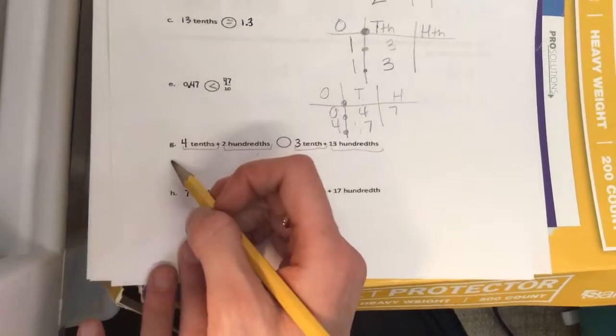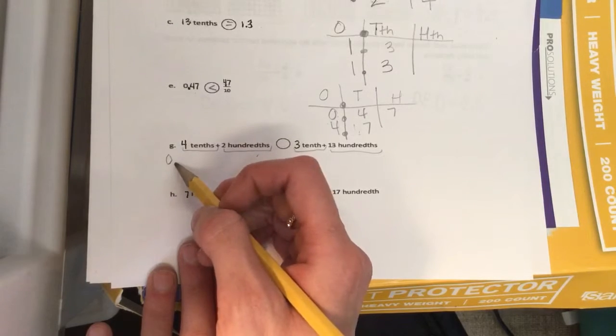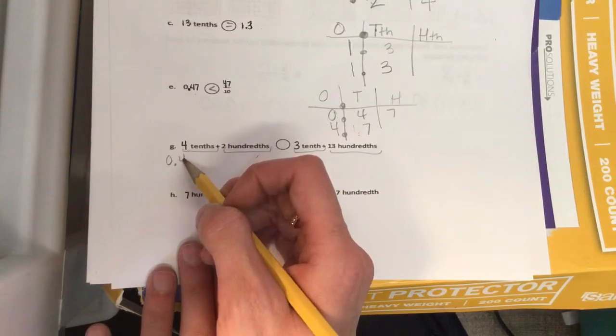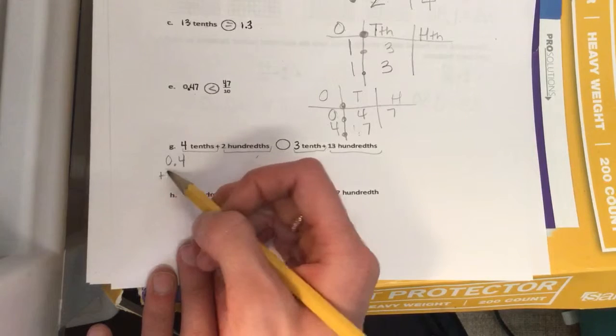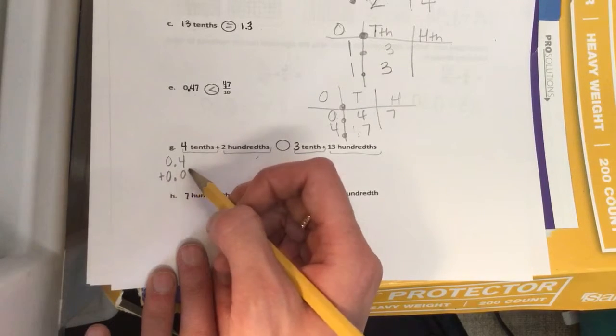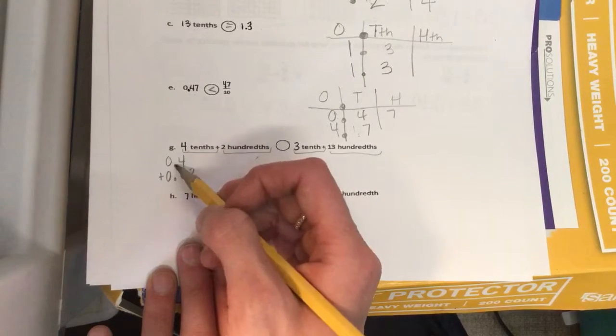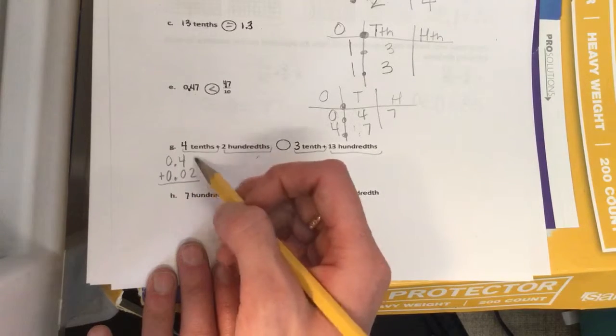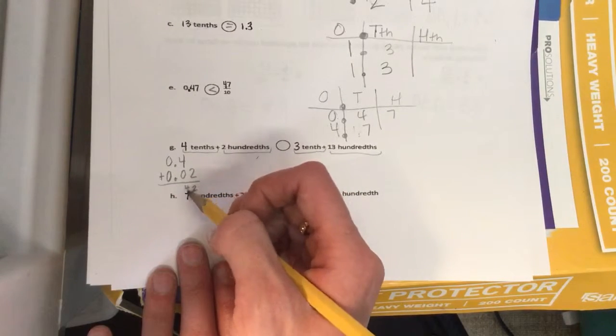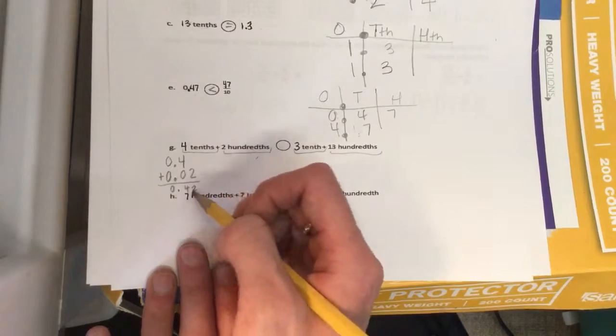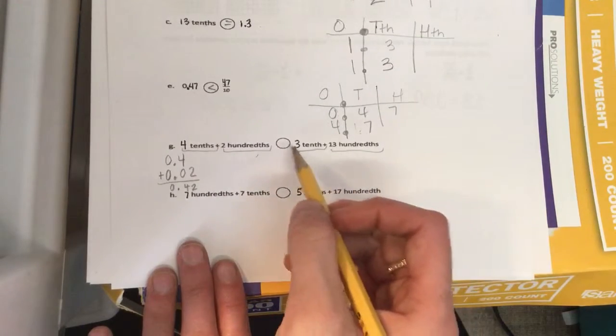All right, so if I wanted to stack them on top of each other, I could do that, the standard algorithm. 4 tenths plus 2 hundredths. I need to remember, line up my decimals. And if I add, I would get 42 hundredths.